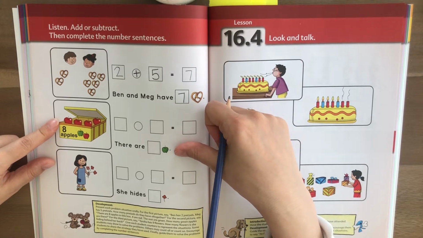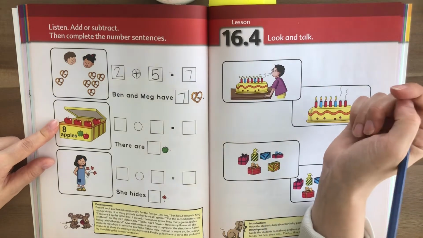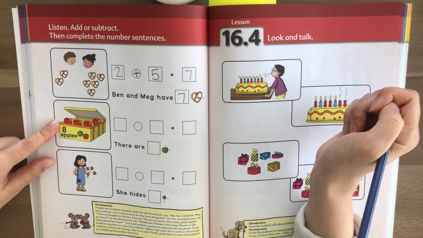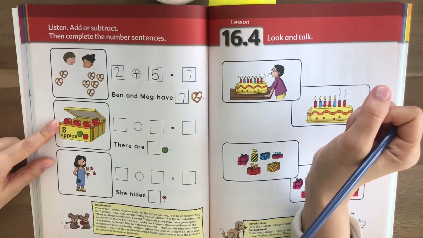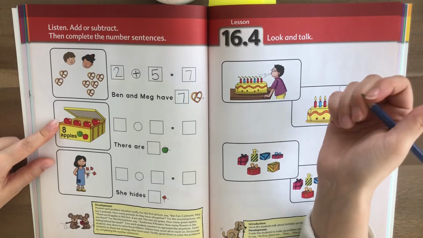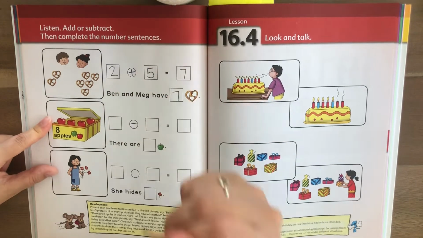Let me read this to you one more time and you tell me, do we need to add or do we need to subtract? There are 8 apples in this box. 4 are red, the rest are green. How many green apples are there? If you said we need to subtract, you're right. And this is why we need to subtract.